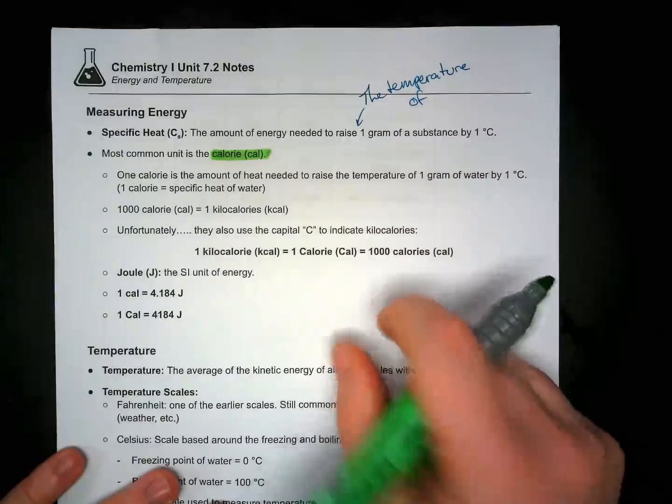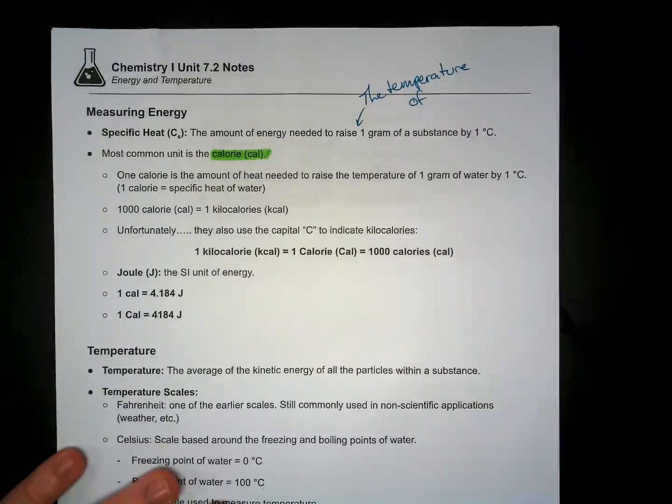Again, I mentioned that we have the lowercase c calorie, and it's an SI unit. We can use kilo, hecto, deca, mega. We can increase and decrease the range of our measurements by orders of 10.